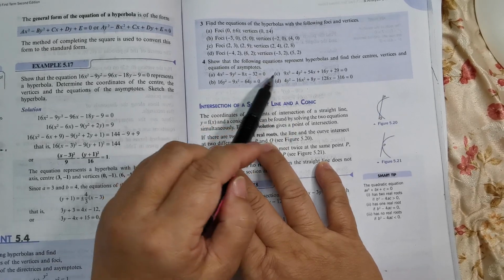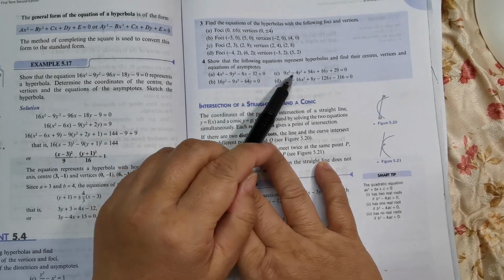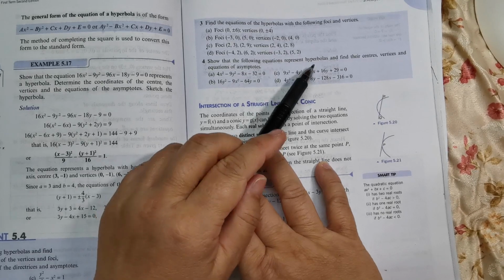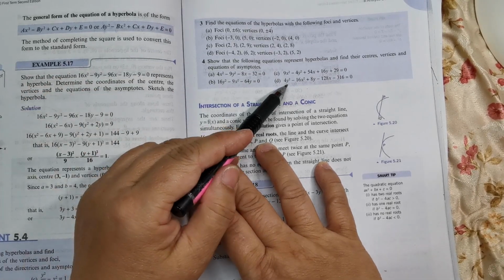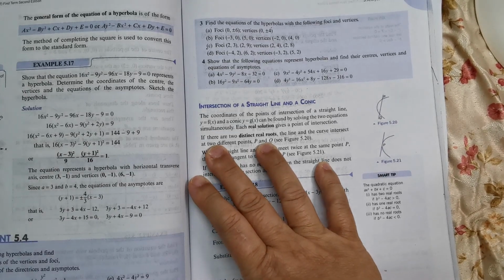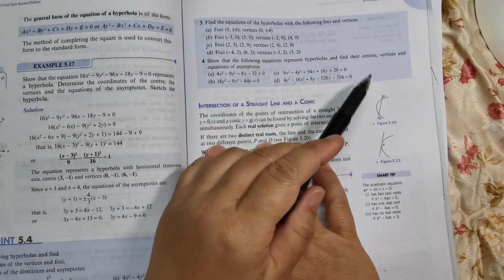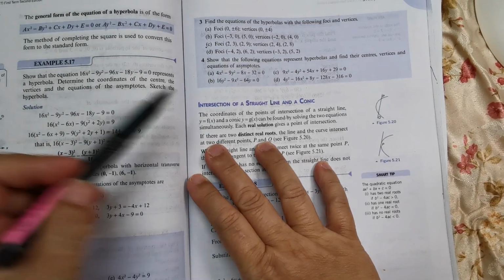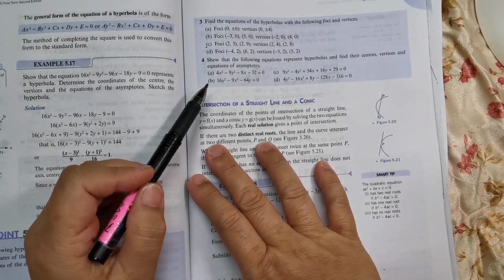You see it is given in general form, so they want you to show that it is a hyperbola. The only thing is you express it in standard form, then it shows that it is the standard form of a hyperbola. Then find their center, vertices, and the asymptotes.